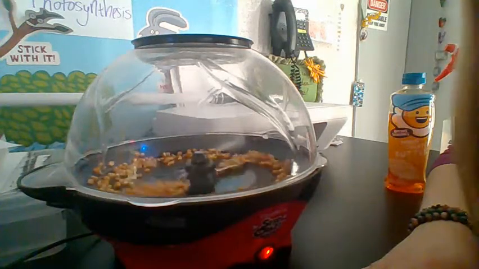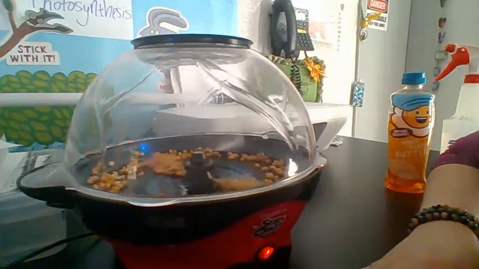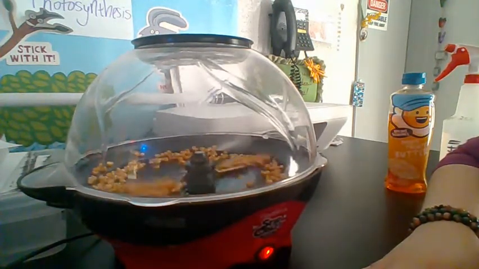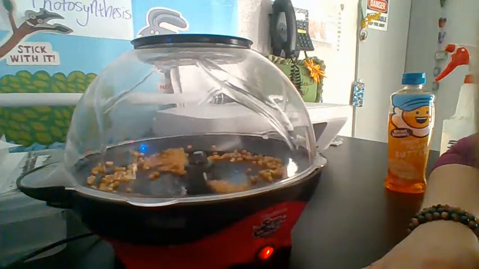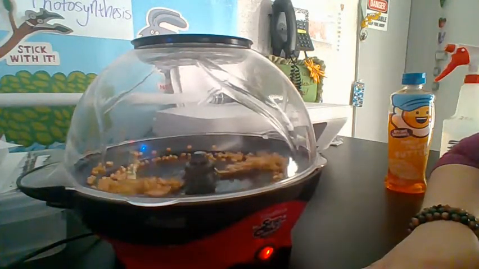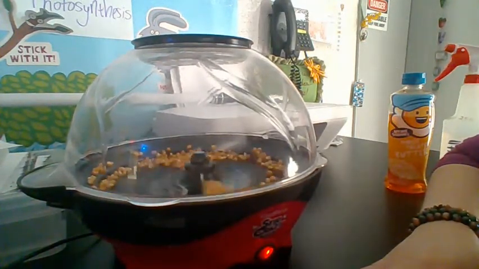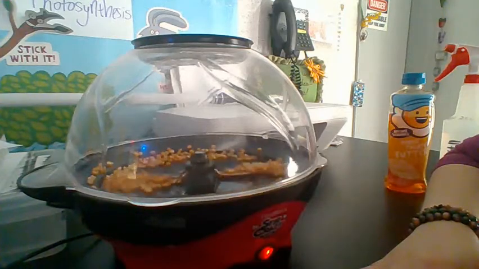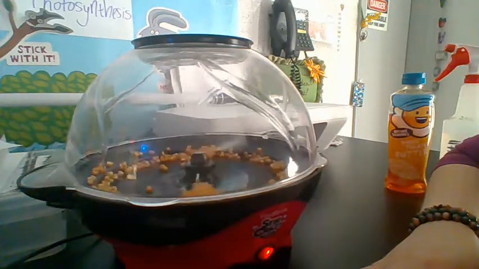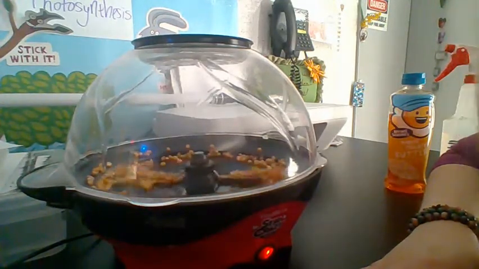And that electrical energy is heating this up. Once it gets hot enough, something is going to happen that you've probably seen before. But when?